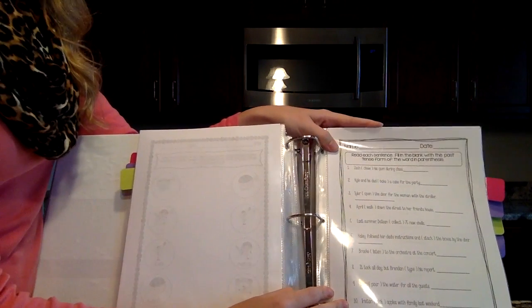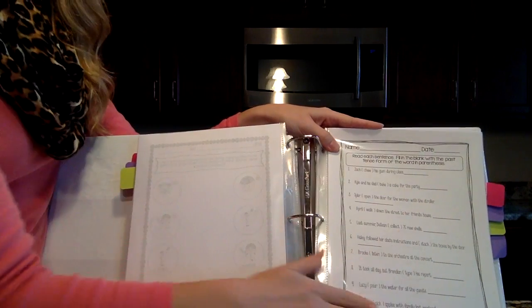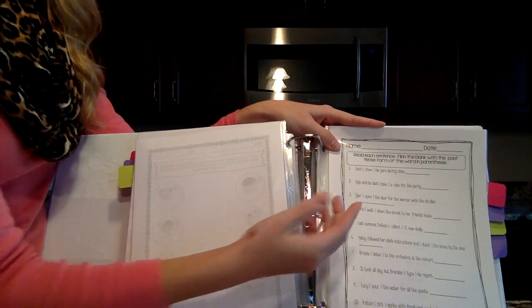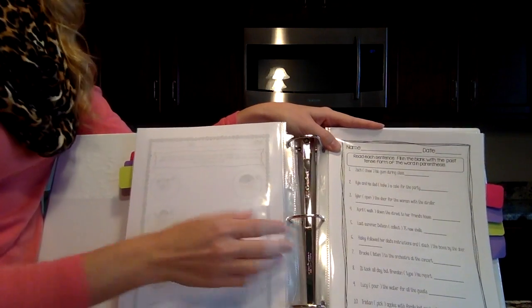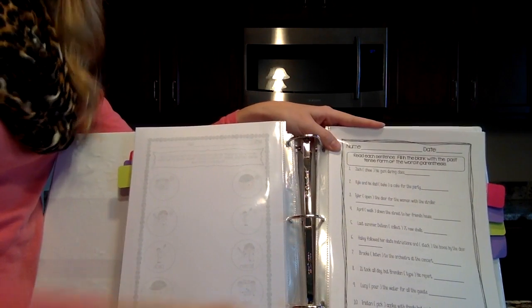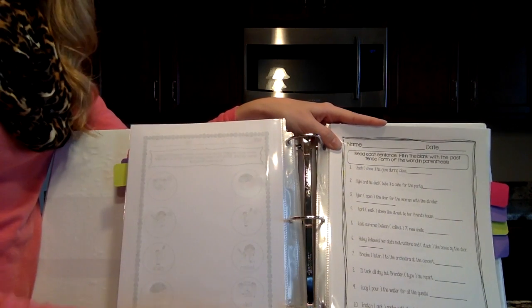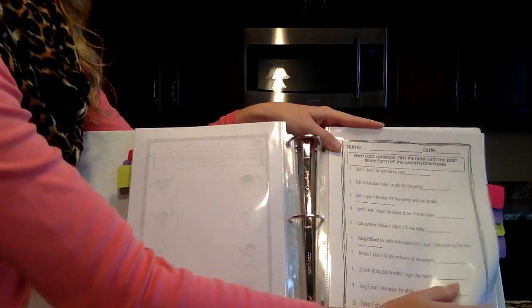Here again is a fill-in-the-blank worksheet. As I said before, all the fill-in-the-blanks will come with a version with no choices and then an option with 2 choices. That way, if you're seeing they need that support, we can do that for them, and then just make sure to mark on your data sheet that they still needed that extra support for that area.